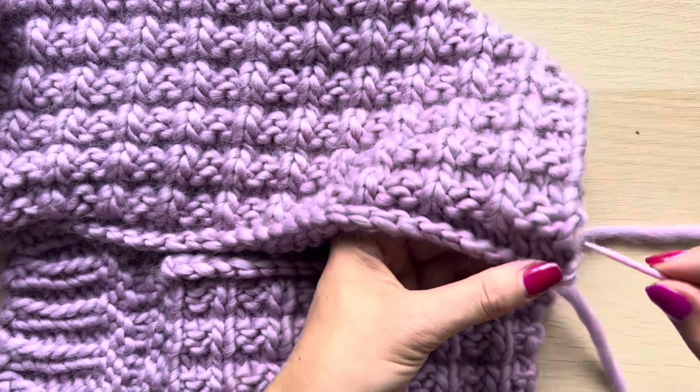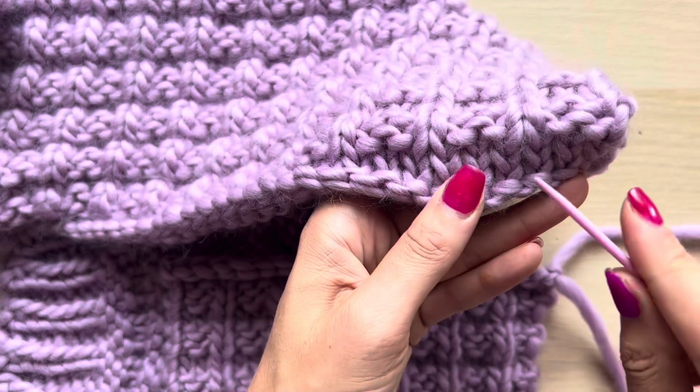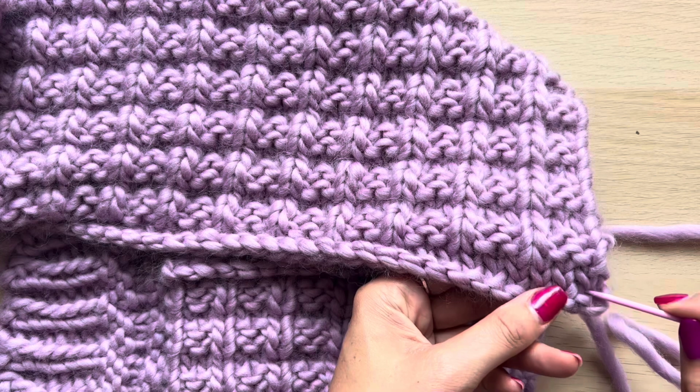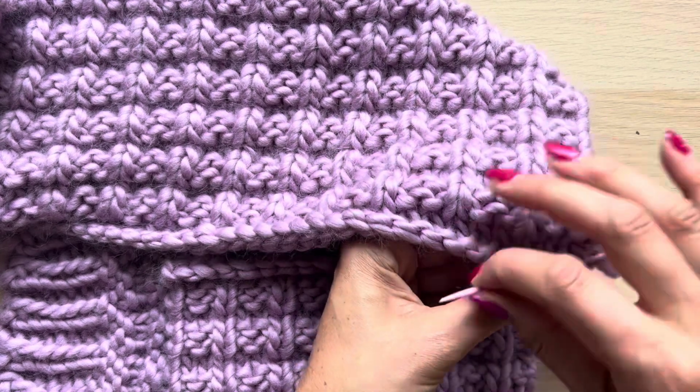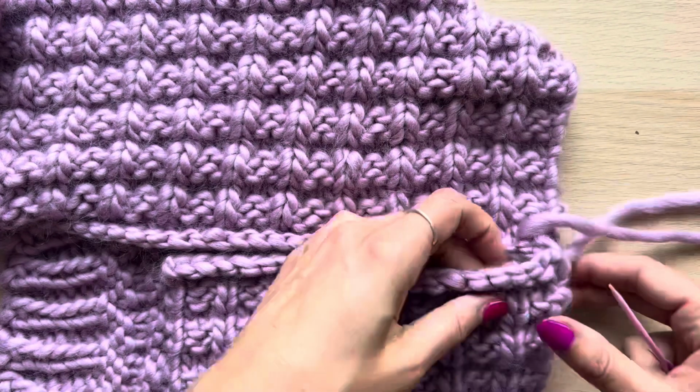You'll be able to see that there's two V shapes in between each of those vertical bars. You want to try and line them up. Use the main vertical bars that stand out as your markers. Keep an eye on them and make sure that you're sewing through the right stitches.